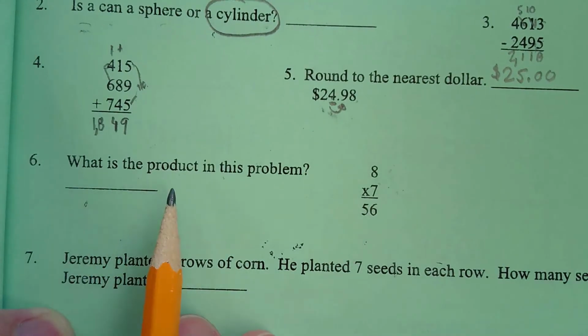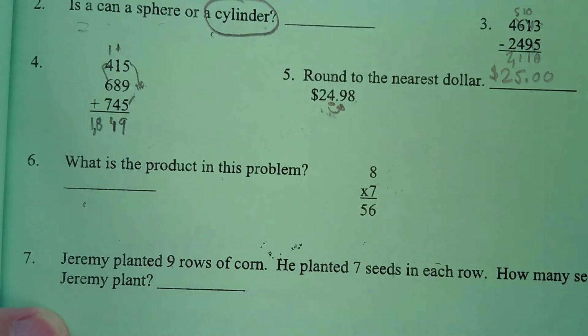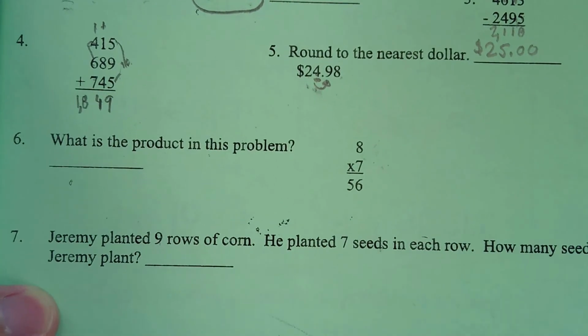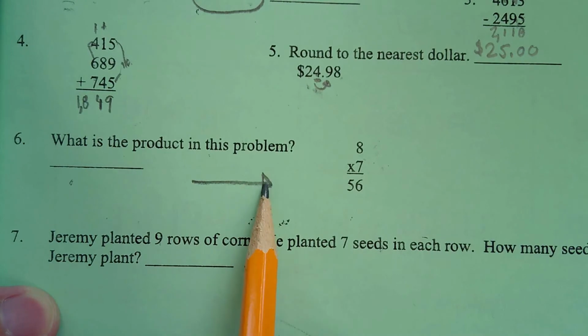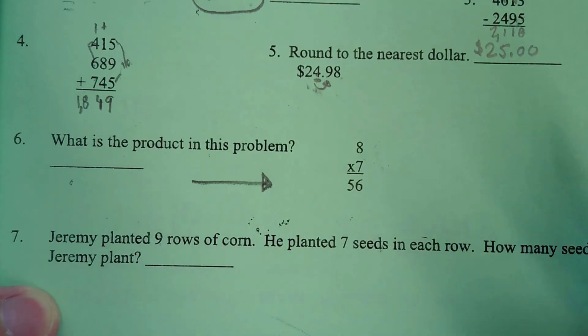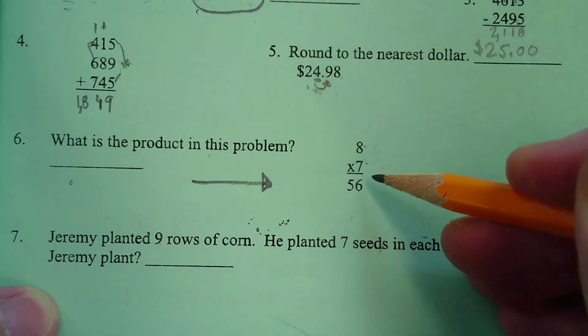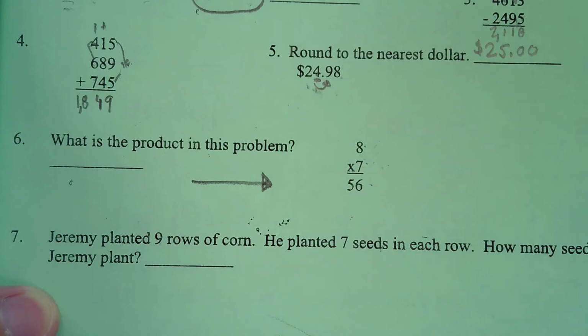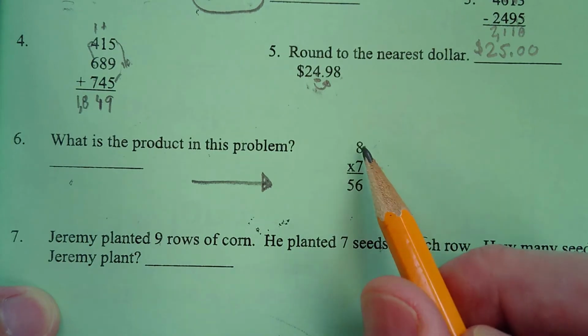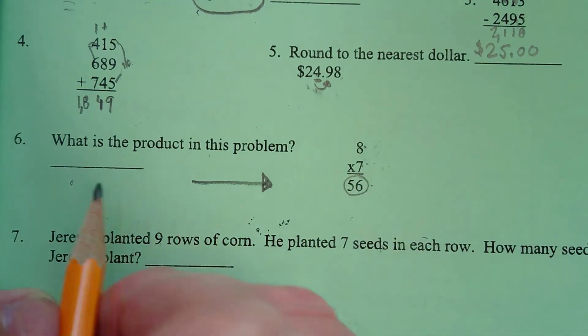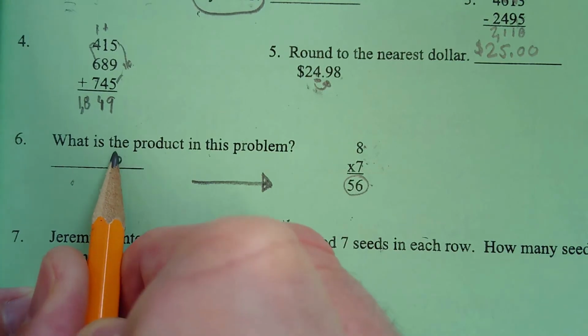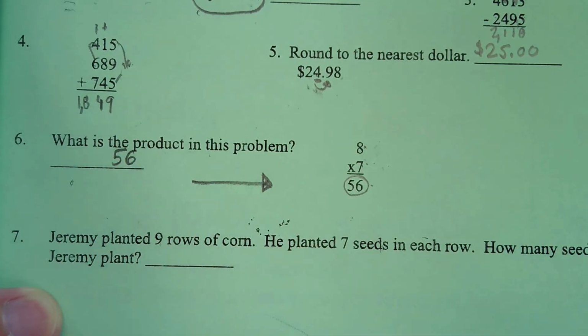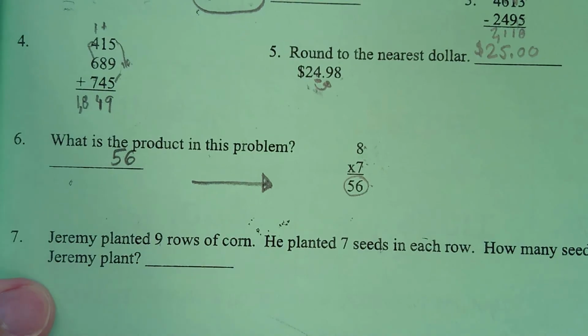What is the product in this problem? My guess is most of you were trying to figure out what this thing was talking about. The way it's written isn't very clear. They're talking about this problem here, and what they want to know is the 8, the 7, or the 56. Which one of those is called the product? And here's your clue. The product is the answer to a multiplication problem. So the answer is the 56. So this problem is one of those ones that's way easier than you think, but if you can't figure out what it's asking you, then it doesn't seem easy at all, right?